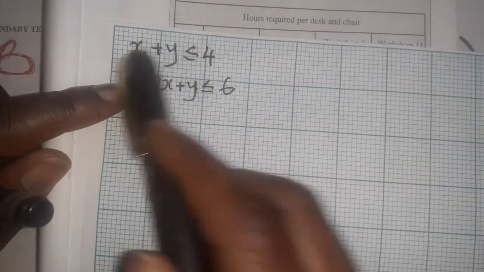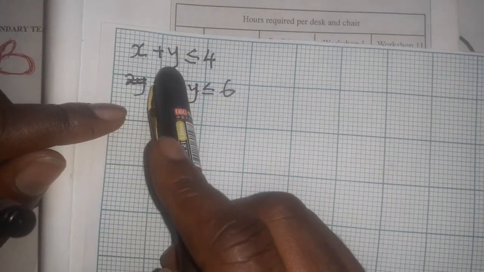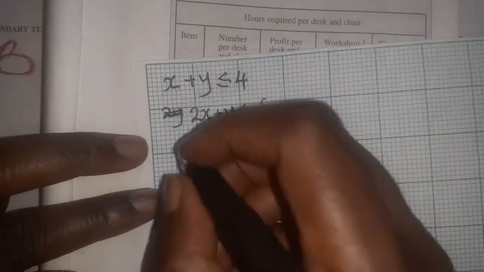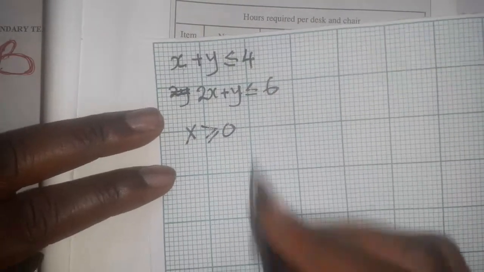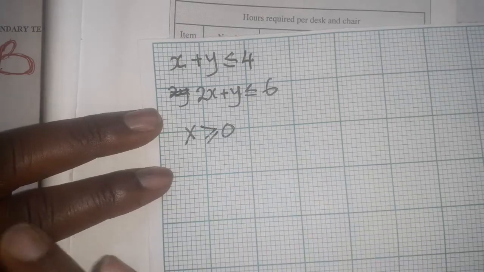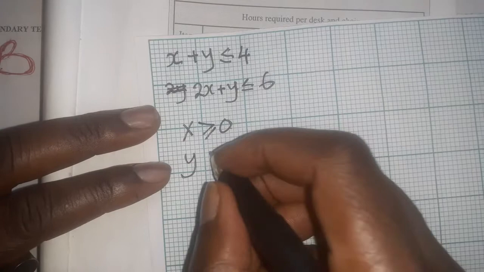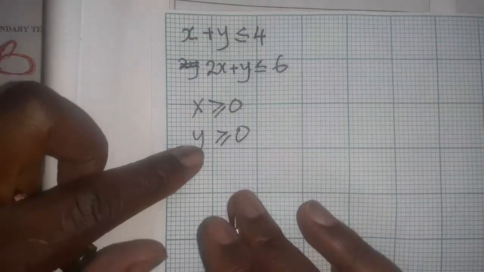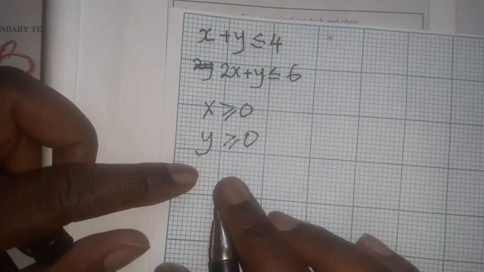Now, since this person had to make both chairs and desks, please follow me. The truth is that they can't make a negative chair. So for X, the number made could be 0 or greater than 0. For Y, it will also be the same case. How many chairs were made? We don't know. So this is how we are going to write the inequality.